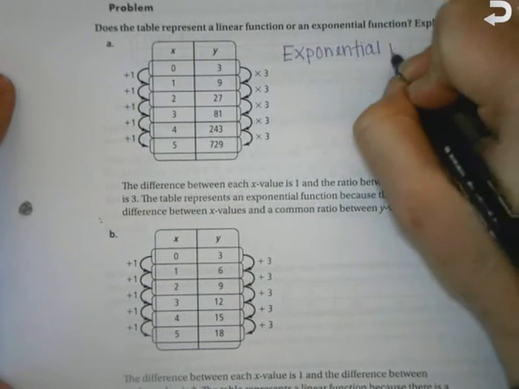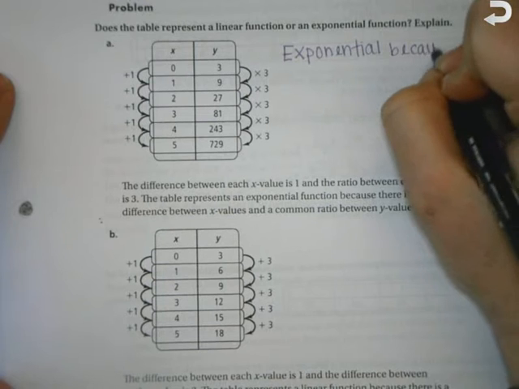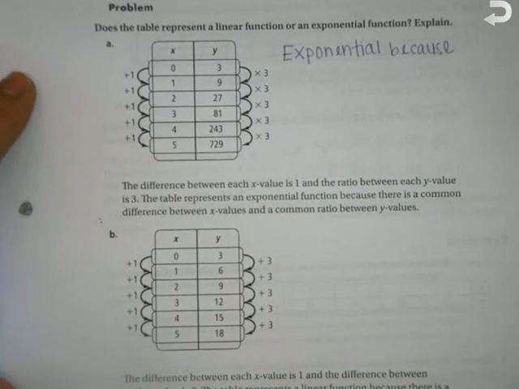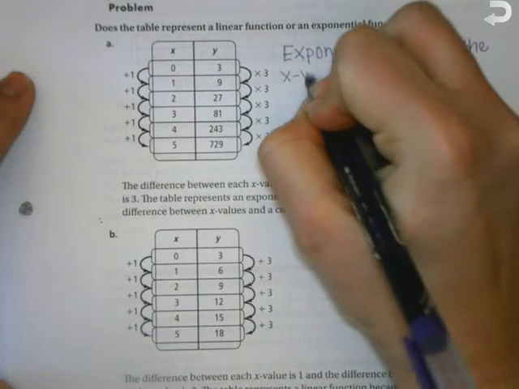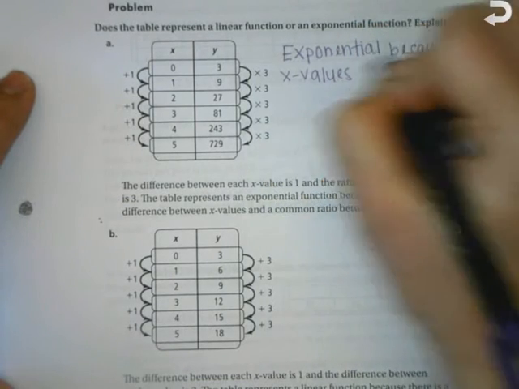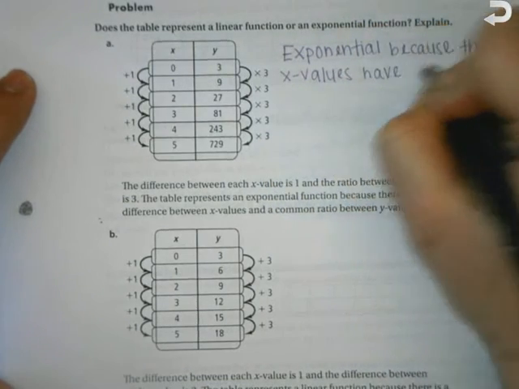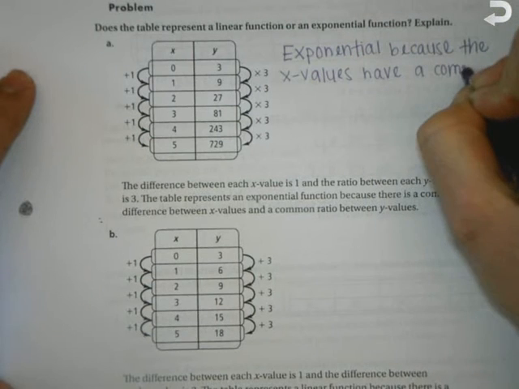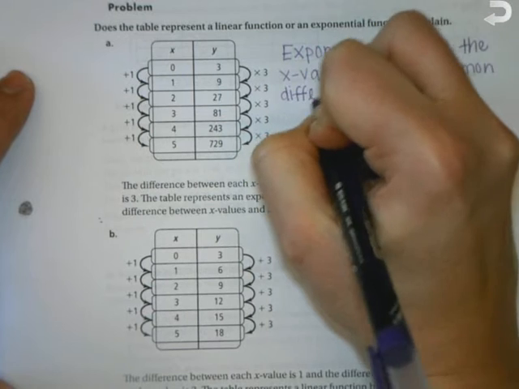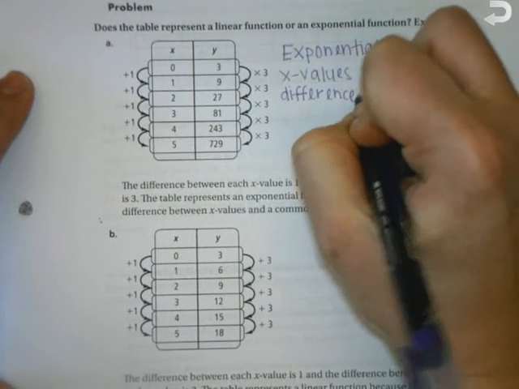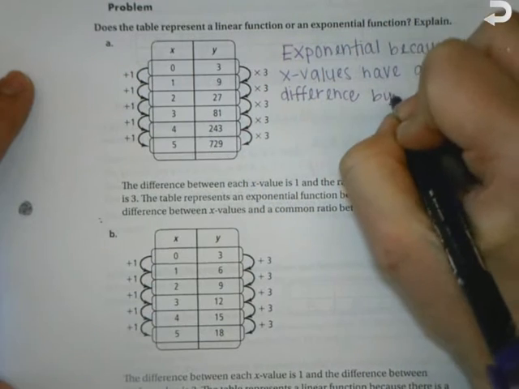And that is because, well, we have to talk about the x values also. So because the x values have a common difference, but the y values have a common ratio.